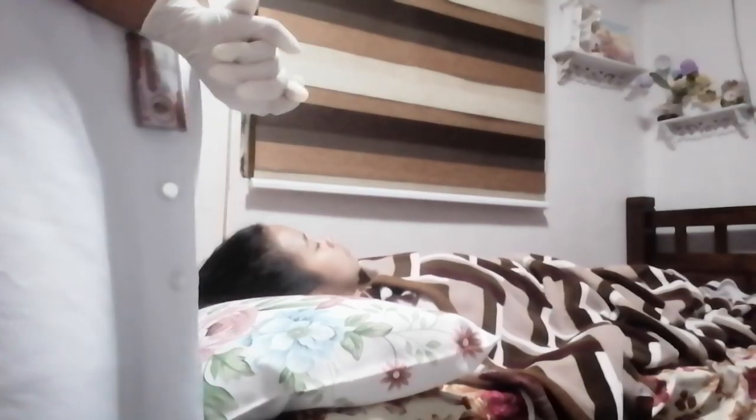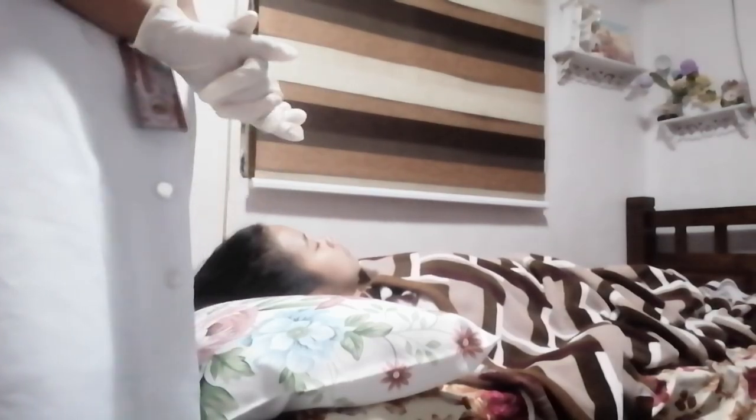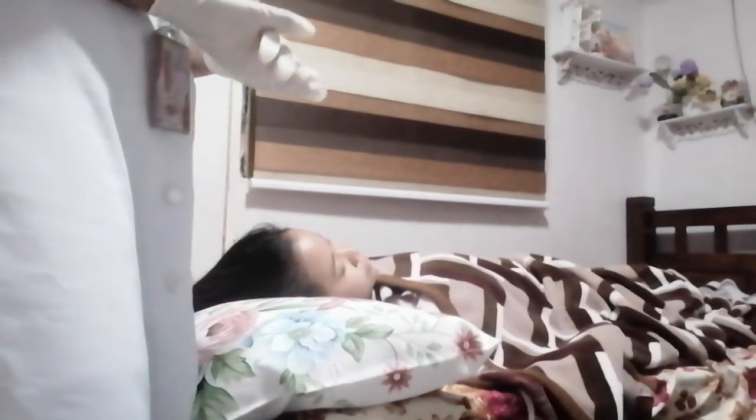Okay, thank you so much for your cooperation, ma'am. Now, that is important to reduce the client's anxiety and gain cooperation and promote the trust, and we have built our rapport. So now we can proceed with washing our hands and observe other appropriate infection control procedures.